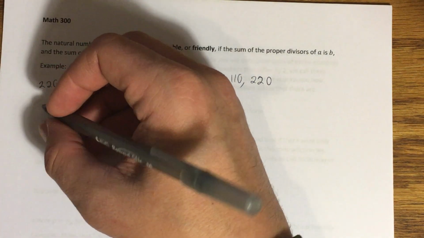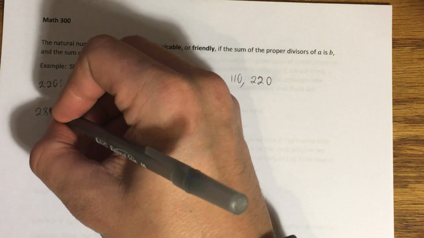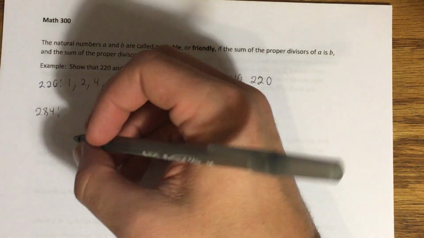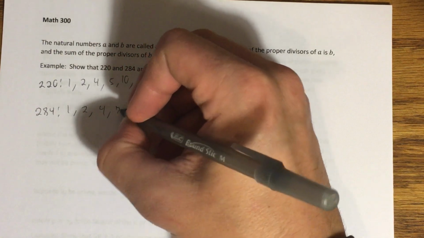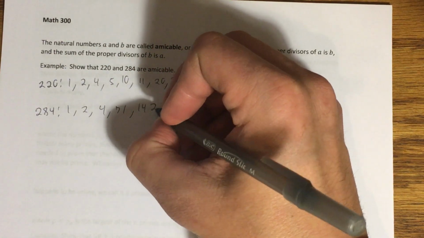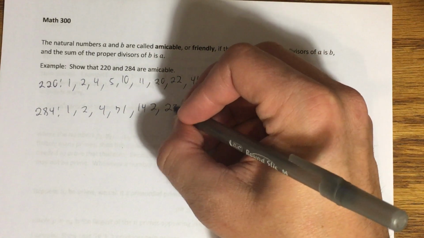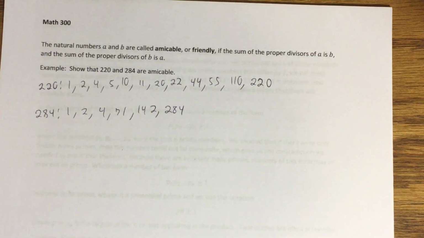What are the proper divisors of 284? It doesn't have quite as many. It's 1, 2, 4, 71, 142. And again, it's not a proper divisor, but I can still write it, 284. That's the complete list of factors.